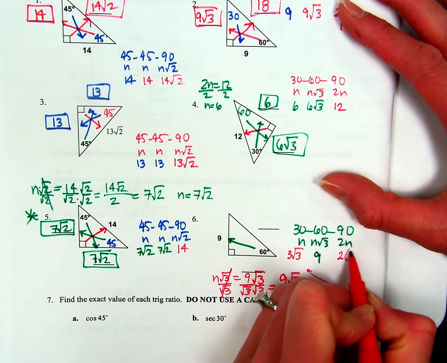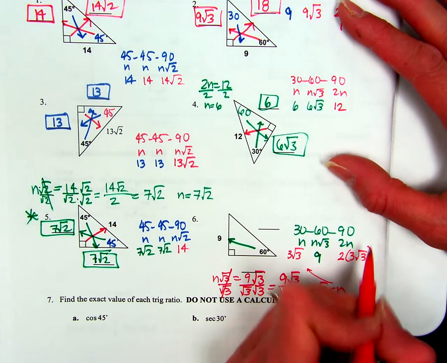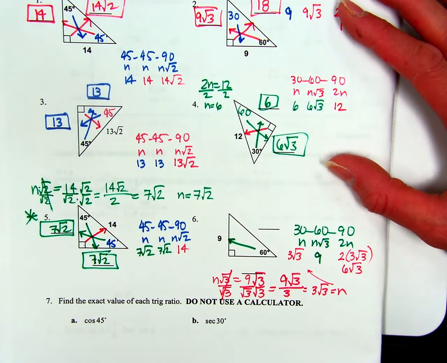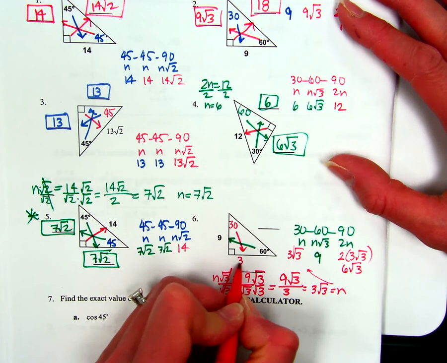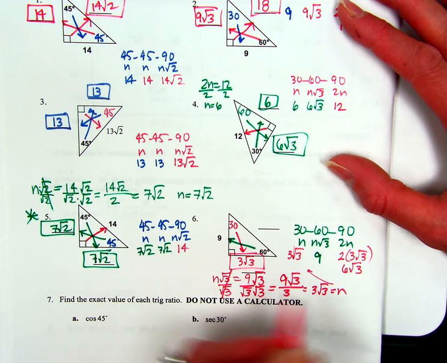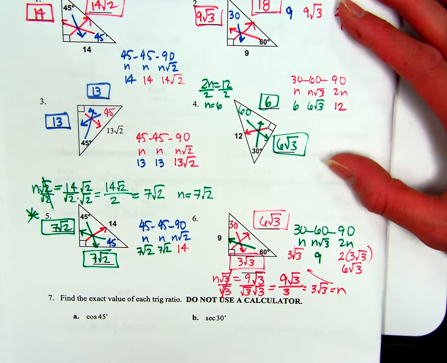Here I have 2 times 3 root 3. And if you remember from the other day, you multiply the coefficients, so this is 6 root 3. That tells me across from the 30, I've got 3 root 3 as my side, and across from my 90, I've got 6 root 3 as my side.